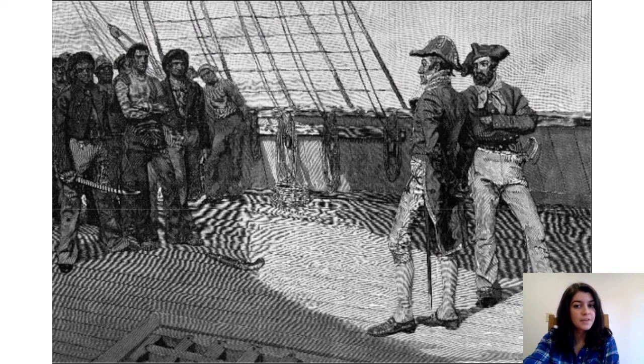Merchant ships weren't the only ships in the sea. The United States and Great Britain also had naval ships. Life in the British Navy was not easy. Conditions on their naval ships were terrible, and punishments were harsh. Because of this, the British Navy had a hard time finding men who wanted to be sailors.